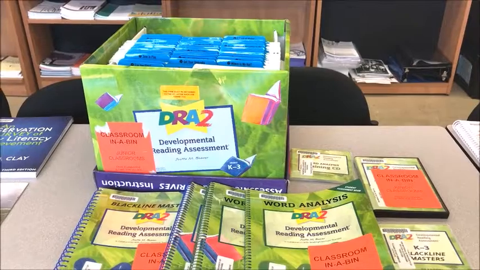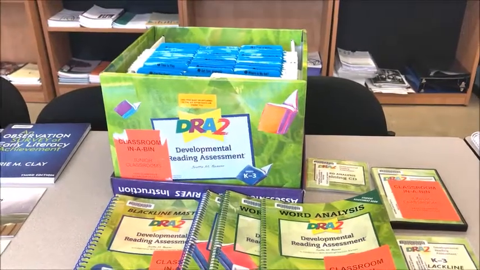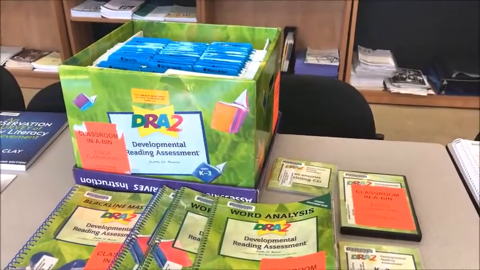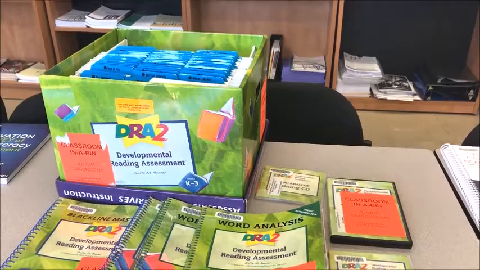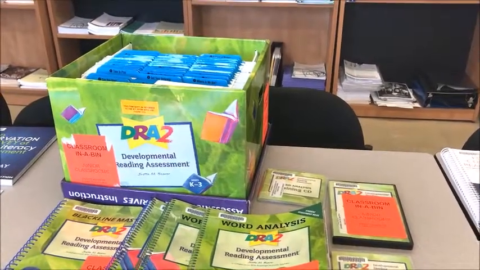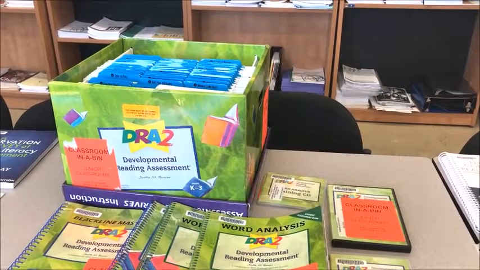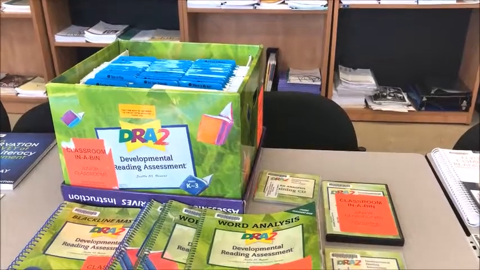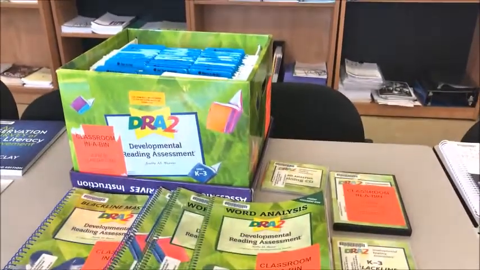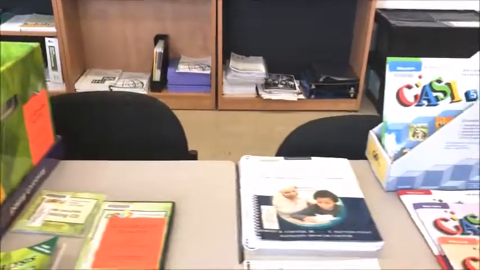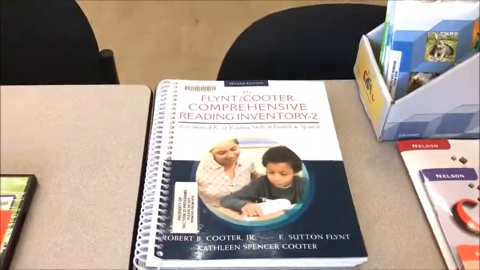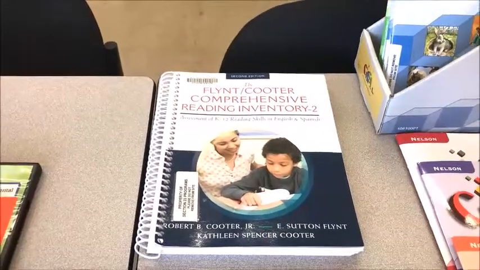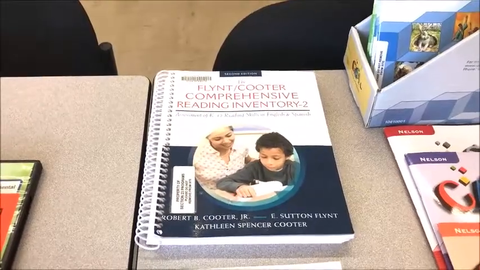If a teacher is in a site on their own, the box is usually the blue box, but it has the DRA2 in it. Sometimes we get requests from teachers asking for the DRA2 to administer it for secondary students, but it's not appropriate. We don't use a DRA, even if the students are reading at a very low level. Generally, what we use is the Flint-Cooter comprehensive assessment, or the Fast Forward, which is the computerized assessment that comes with that program.